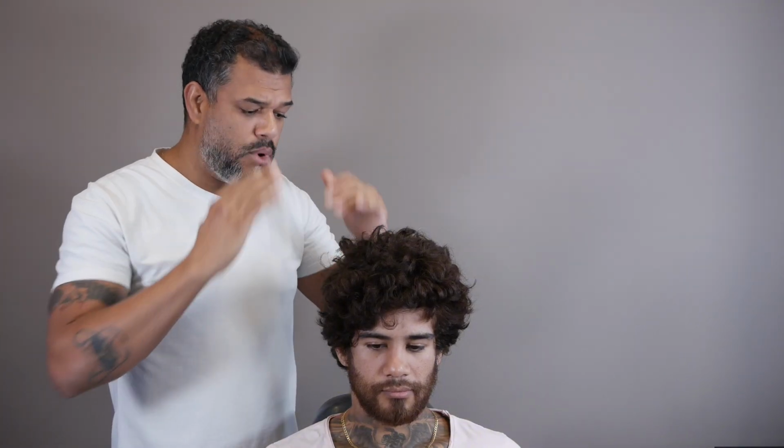Now, the most important thing is that I have in my mind, I visualize what I want. And also Donnie brought me a picture and we were discussing what we're going to do, what he wanted to do. It's not based on what I wanted to do, it's based on what my client needs, what the hair is asking for, demanding, because the hair also demands what needs to be done.